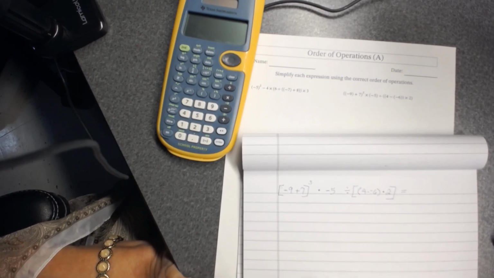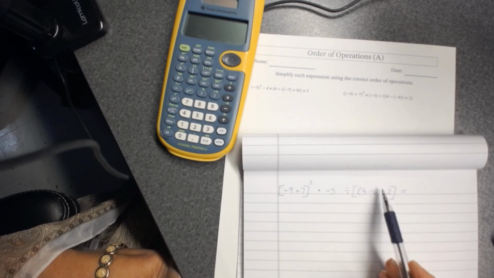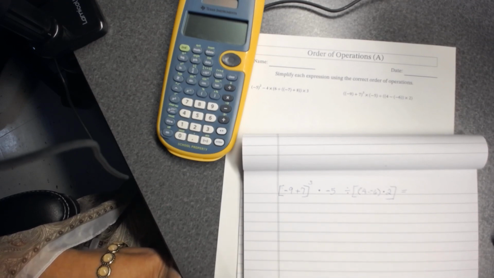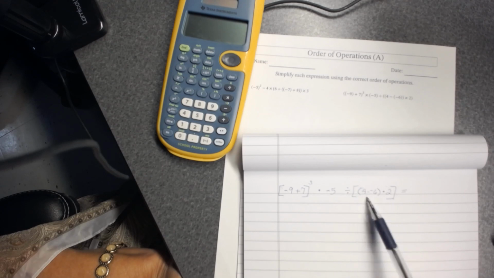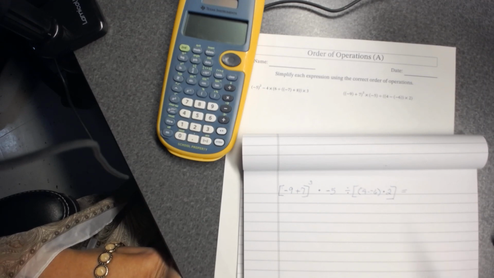I used brackets here instead of parentheses for my outside, and regular parentheses for the inside. When we have parentheses within parentheses, we work from the inside out.